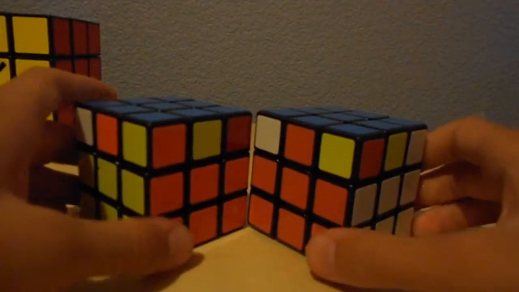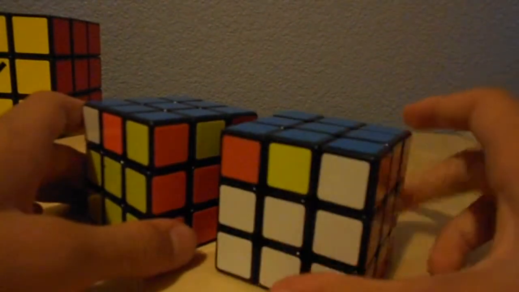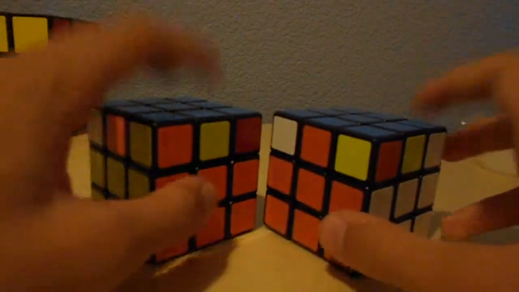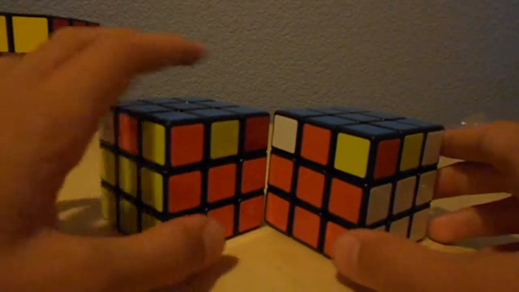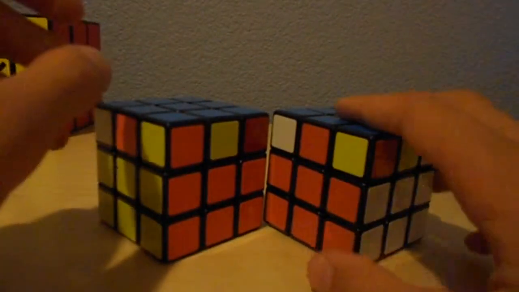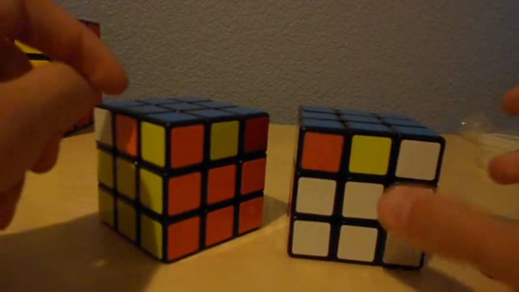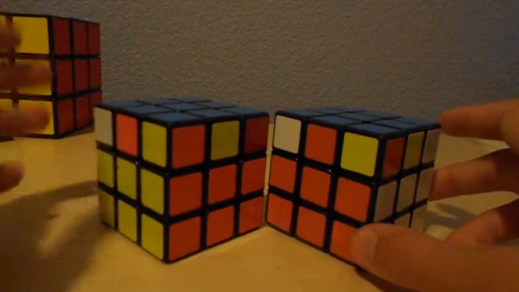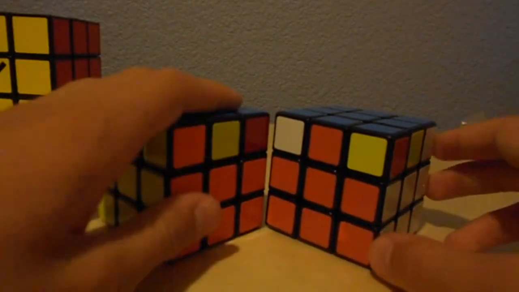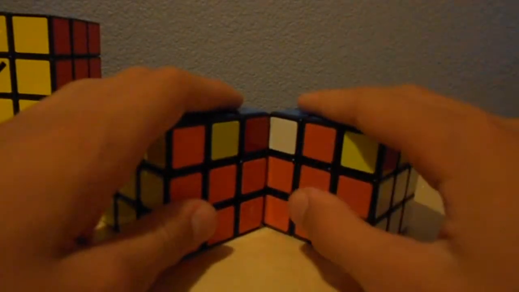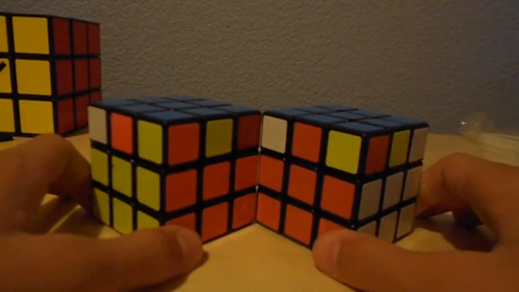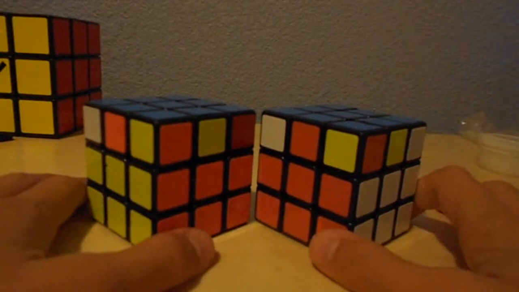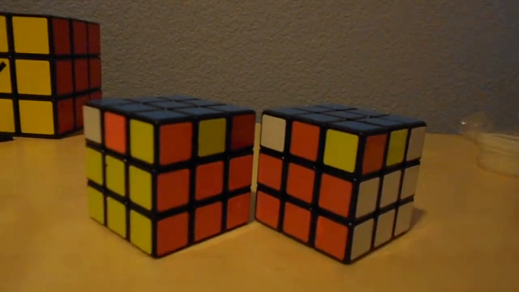Okay, the next case that looks similar is the F permutation. Now, the difference is on these corners here. Now, on the V permutation, there are no opposites at all. But on the F permutation, there is an opposite right here, as you can see. Another way we can recognize it is the V perm has all the colors, the F perm doesn't. So, that's another way we can recognize these cases. So, yeah, with that said, let's get to the next case.